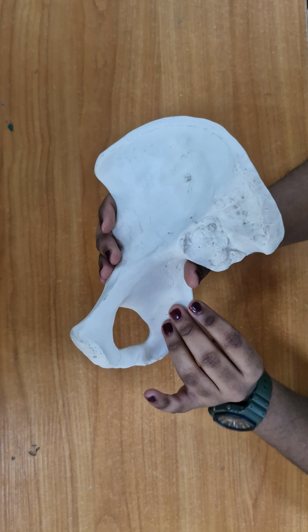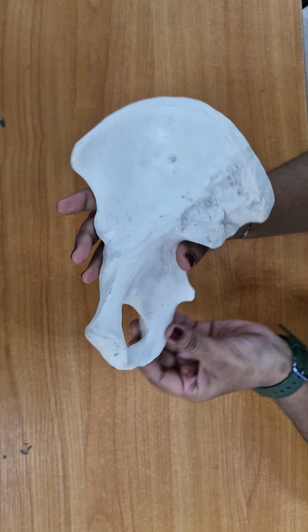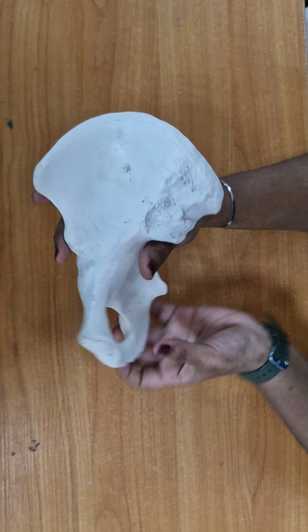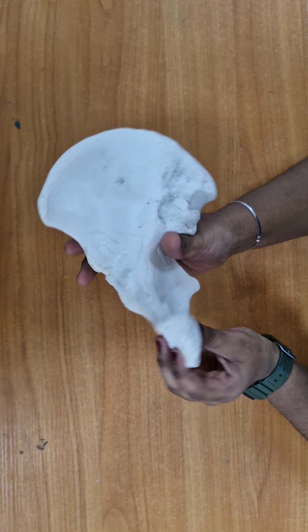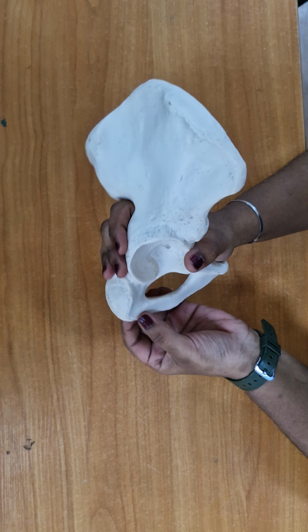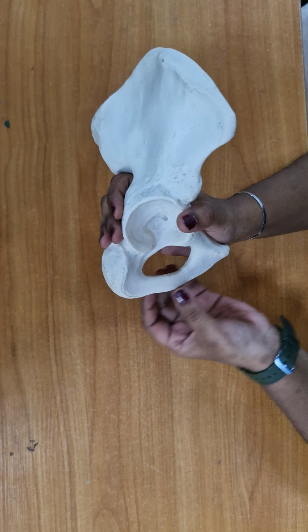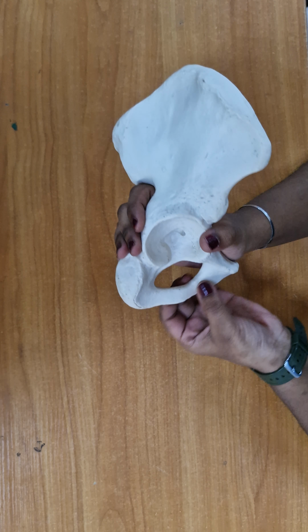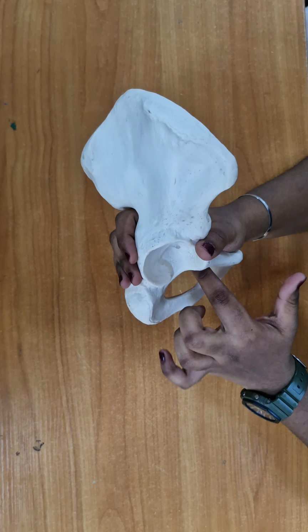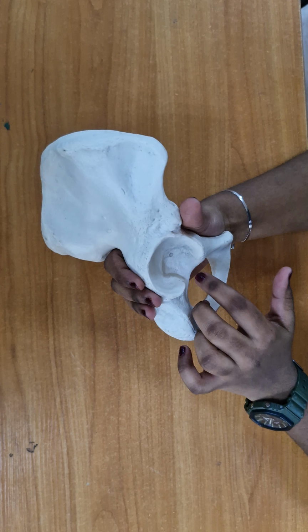Then we have the ischium. When we talk about ischium, here we can see the spine of ischium. This is the greater sciatic notch, lesser sciatic notch. And then posteriorly we can see the ischial tuberosity and the ramus. Here is the ischial ramus. Here we can see the inferior pubic ramus. Together they are called the ischiopubic ramus. And this opening here is again the obturator foramen.